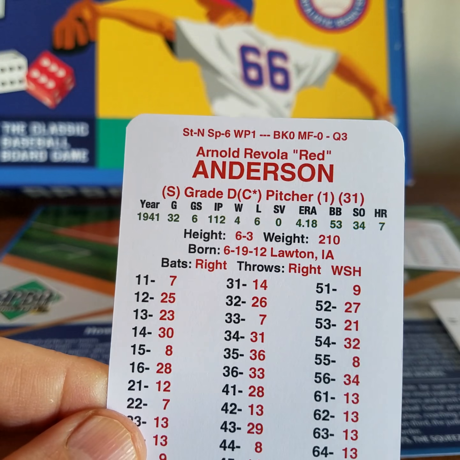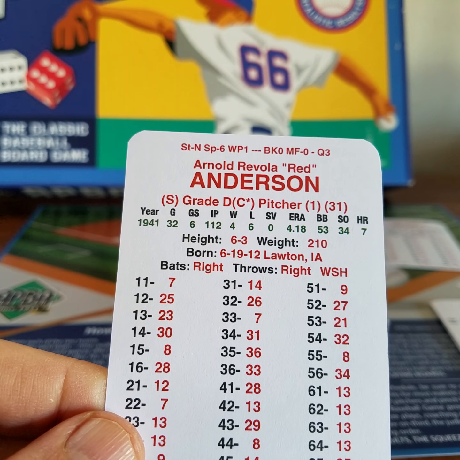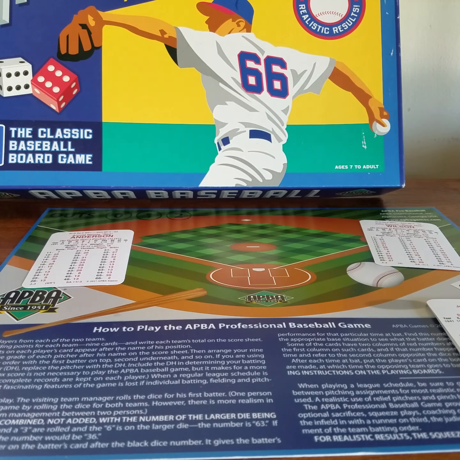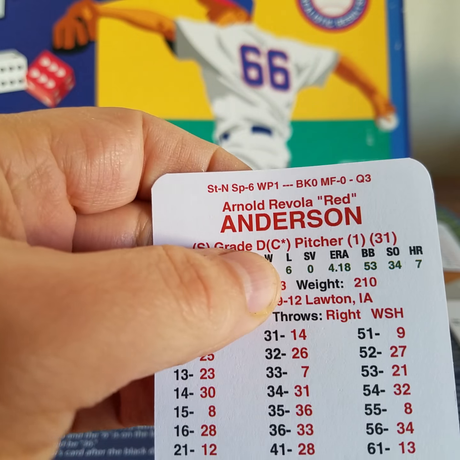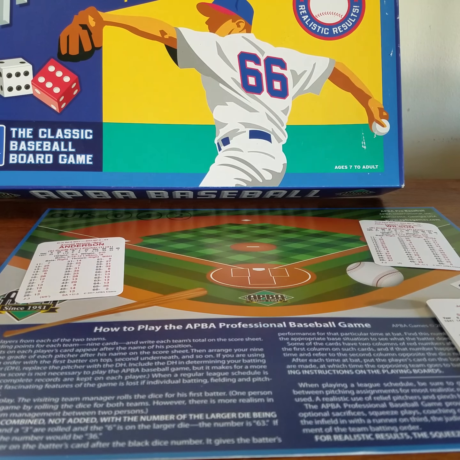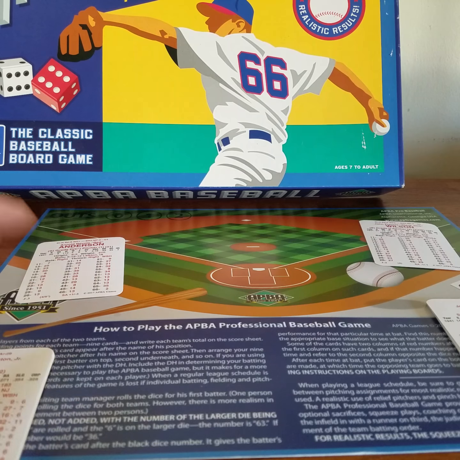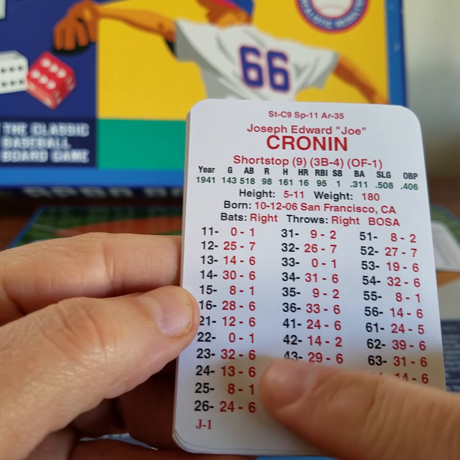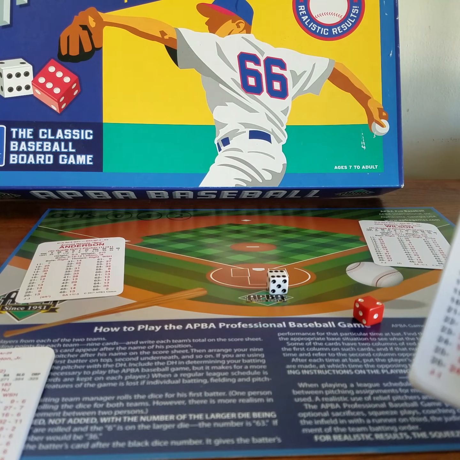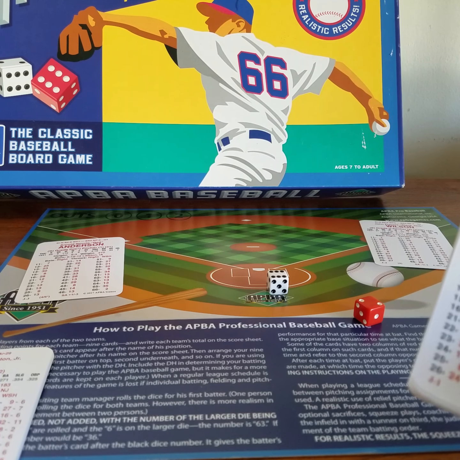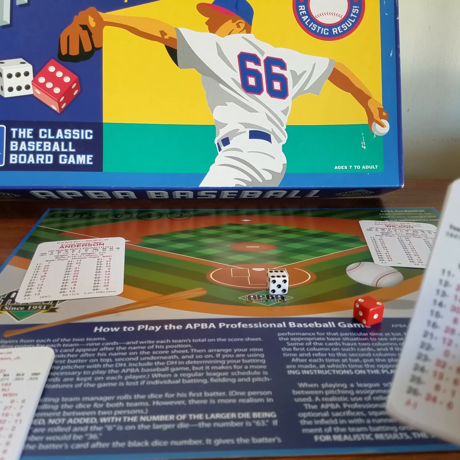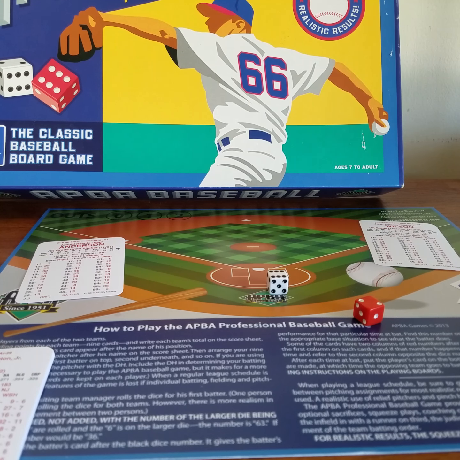All right, new Senators pitcher is Red Anderson. He's a D grade pitcher. Check that, he's in relief, so he's actually a C grade pitcher. Joe Cronin will lead things off. Is a 26. 26 is a 24. We'll go back to bases empty. 24. Fielding column 2 is a ground out to short. 1 away.